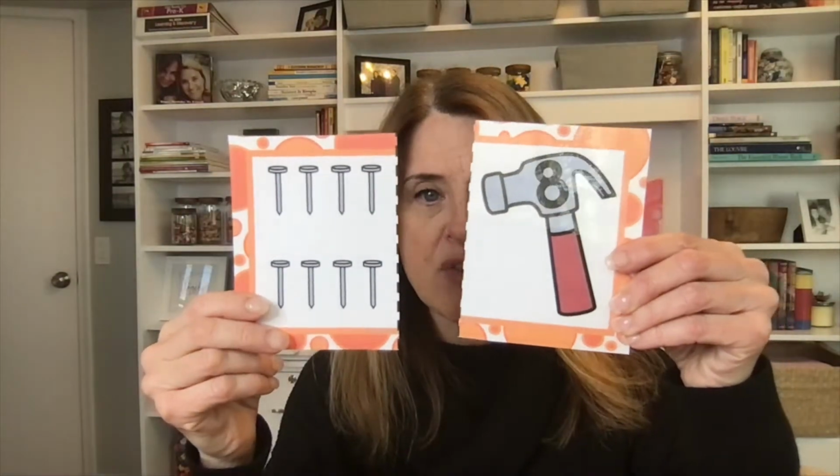So then they find their number 8 hammer, and there you go. So that is the hammer and nail activity. Super fun, great for informal assessment, if you need to do assessments in a way that's not going to take up all your time.